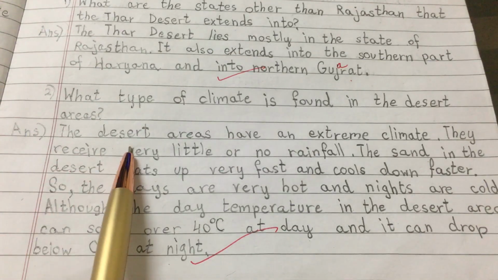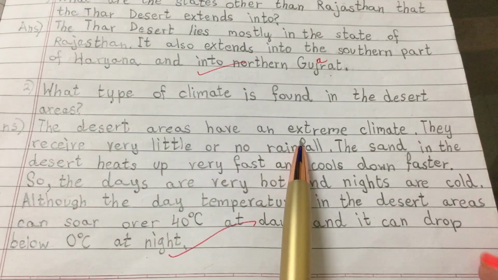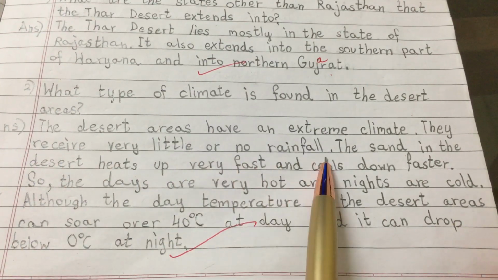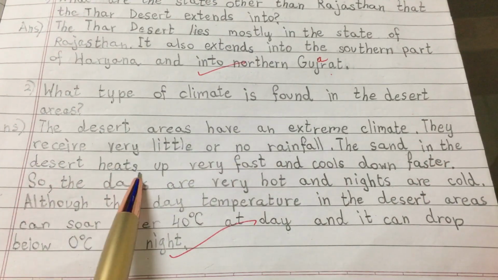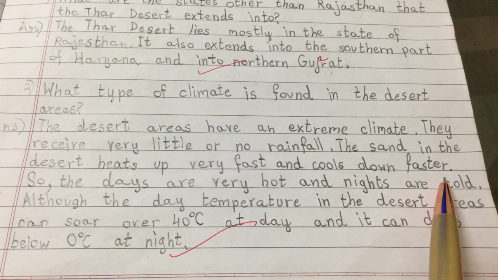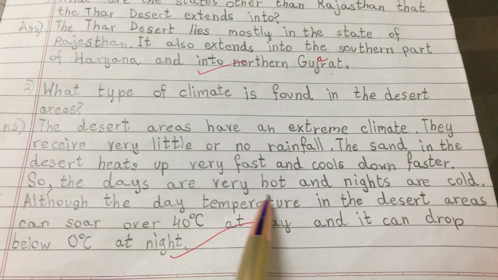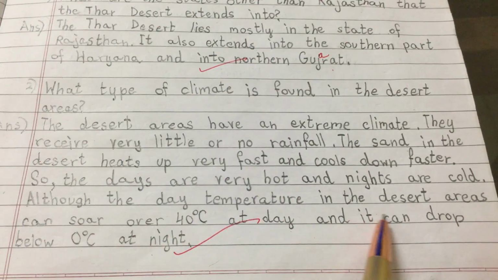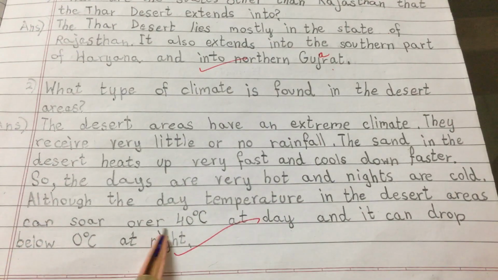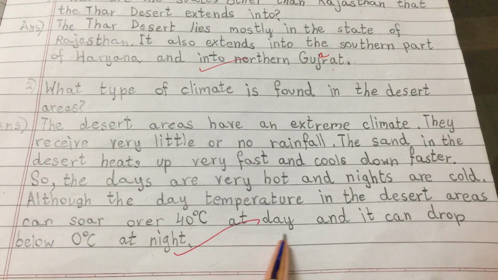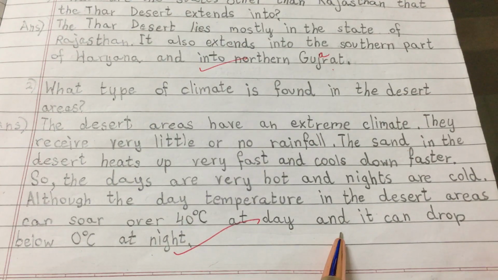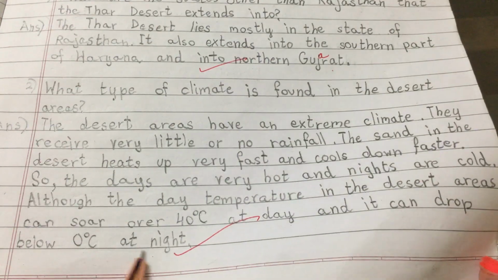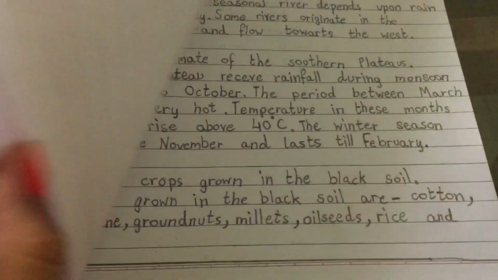Number 2. What type of climate is found in the desert areas? The desert areas have an extreme climate. They receive very little or no rainfall. The sand in the desert heats up very fast and cools down faster, so the days are very hot and nights are cold. Although the day temperature in the desert areas can soar over 40 Celsius, it can drop below 0 Celsius at night.